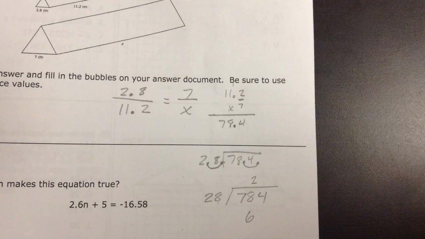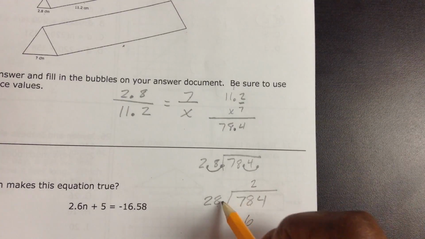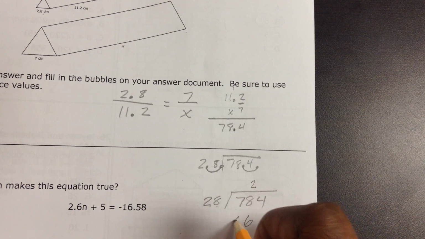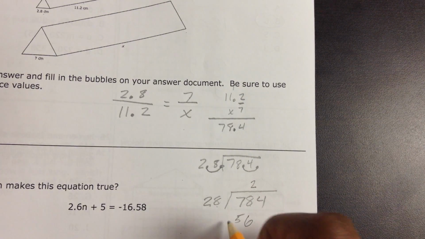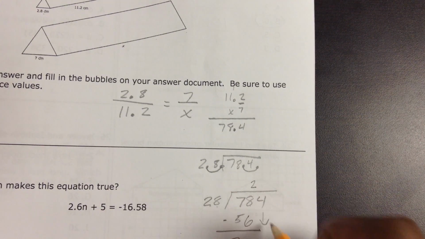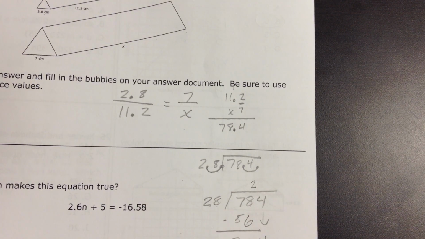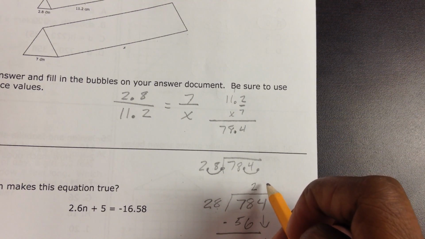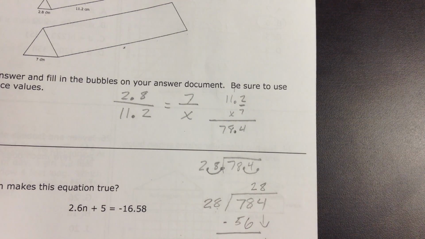2 times 8 is 16. Carry my 1. 2 times 2 is 4. Plus 1 is 5, so 56. Subtract. Bring down the 4. And so now I'm trying to figure out how many times can 28 go into 224, and that answer is 8.